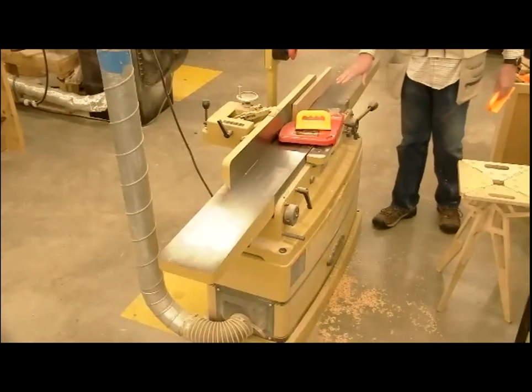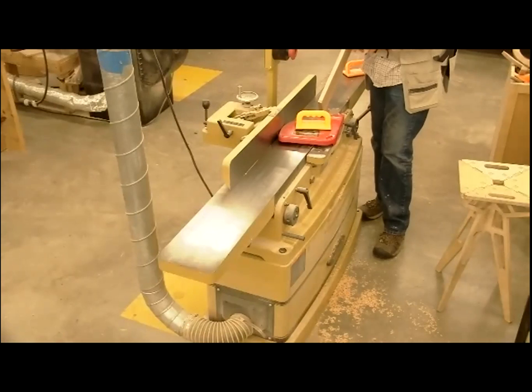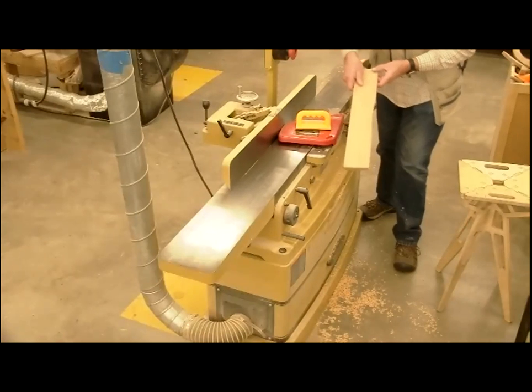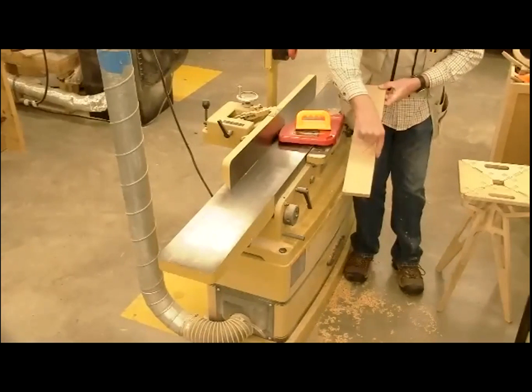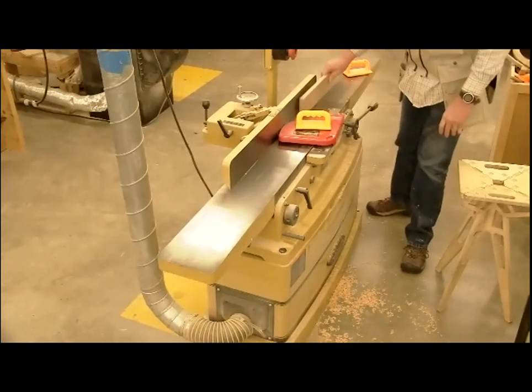So we've done a face joint, now we do an edge joint. I want you to listen to the machine. The board's marked on the edge. You might even be able to see what I did to this board. I took a big chunk out of it right here on the bandsaw, okay? So it's got a curve to the edge. So you should be able to hear that when it runs.